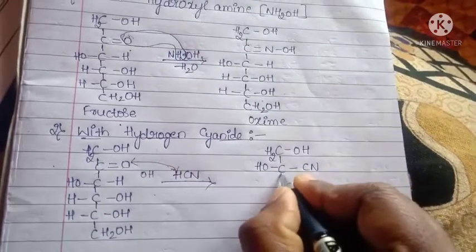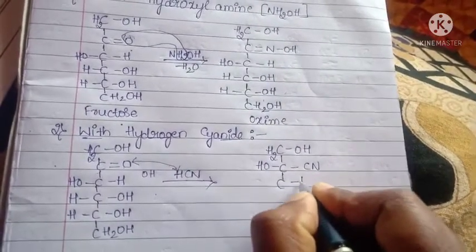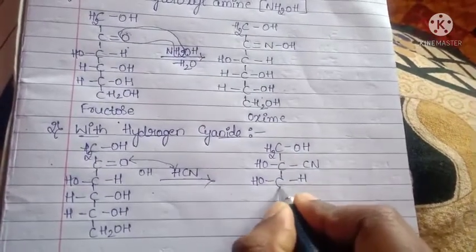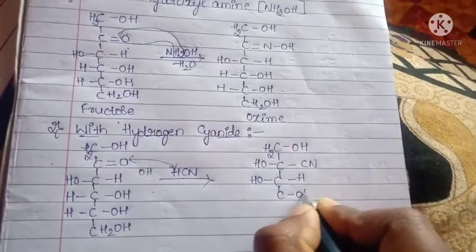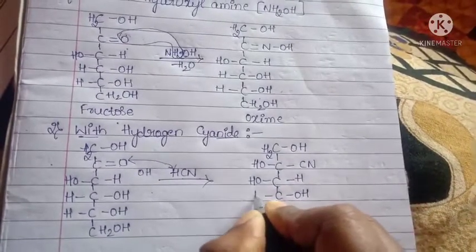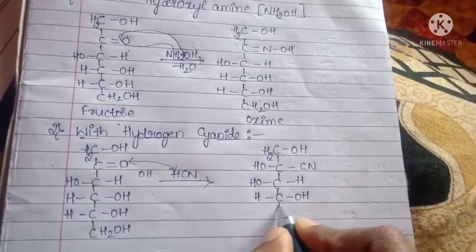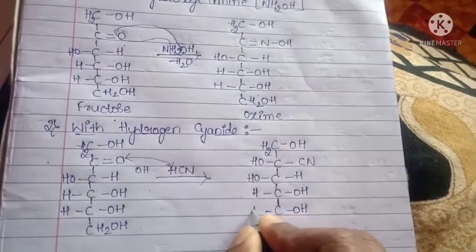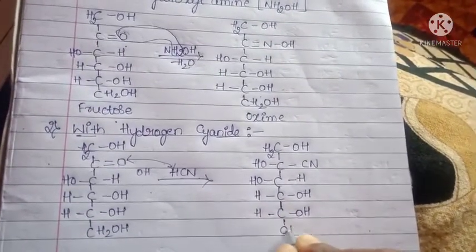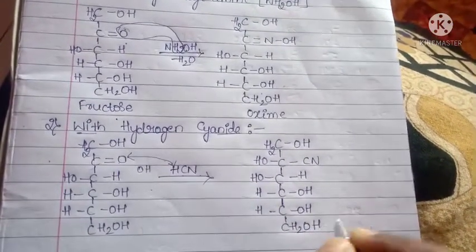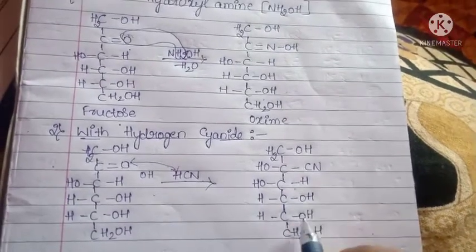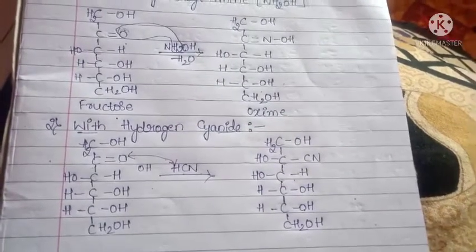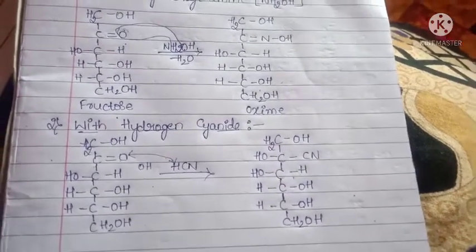Then CHOH, next is COH, H, COH, H, CH2OH. You have to carefully write the H and OH, which should be present on the left side and which should be present on the right side. Mainly you have to know about that.